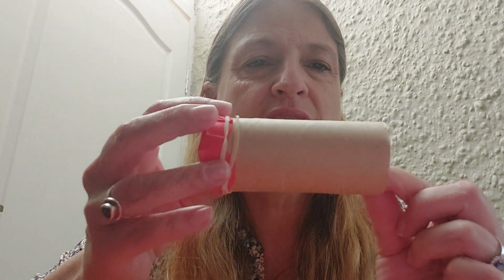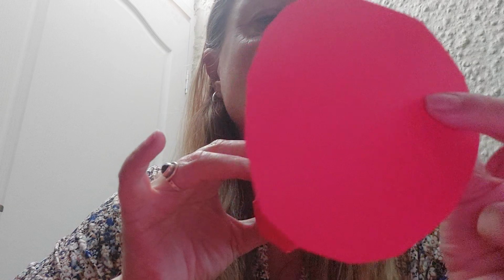Right, let's move on to this one. It is a very popular one that kiddies love to make. This is just a normal toilet roll, and then I cut circles. Here's another one. You can see I didn't even cut a proper circle, I just sort of randomly cut. Then you can fill it with lentils. I've got some lentils, let me show you quickly.